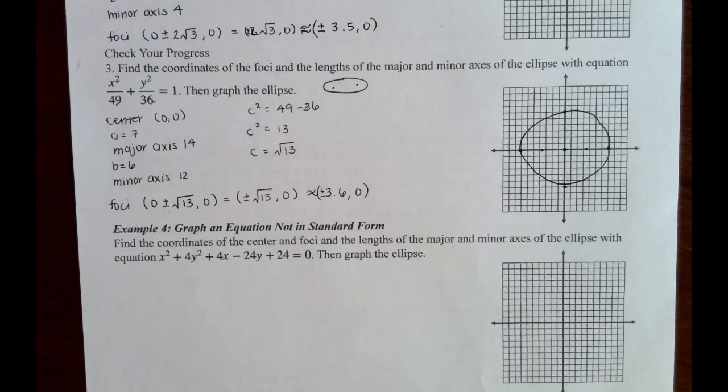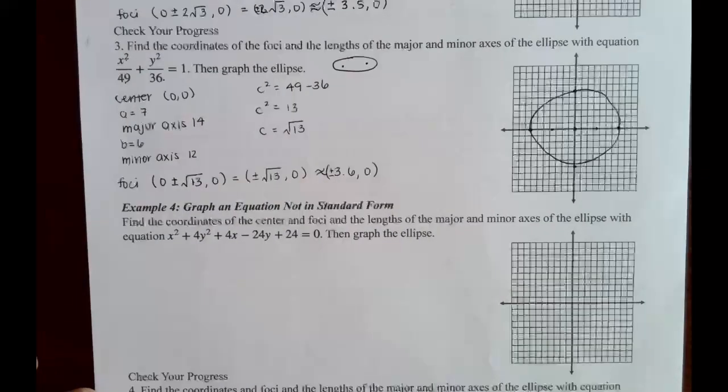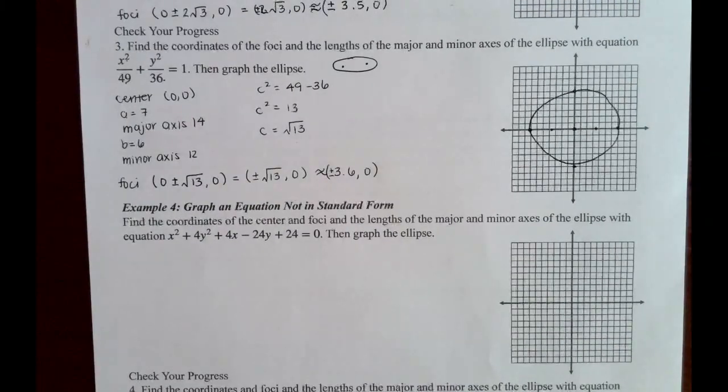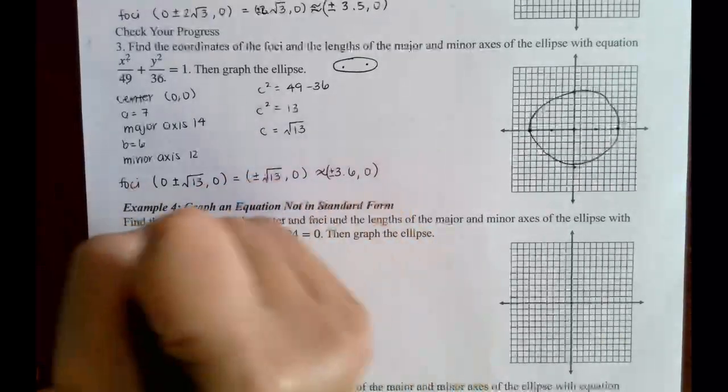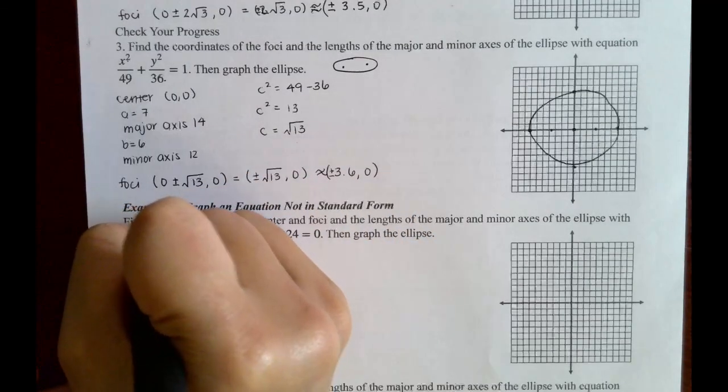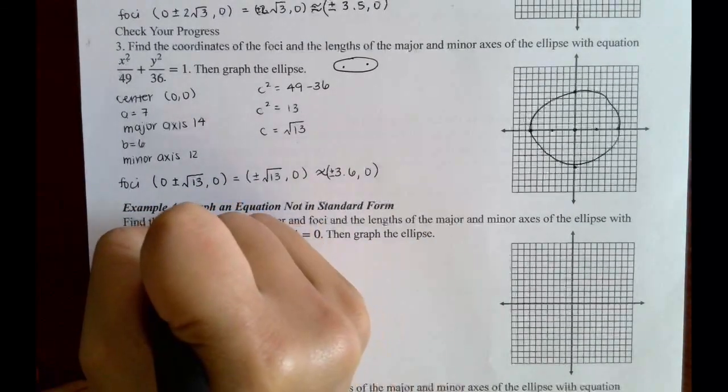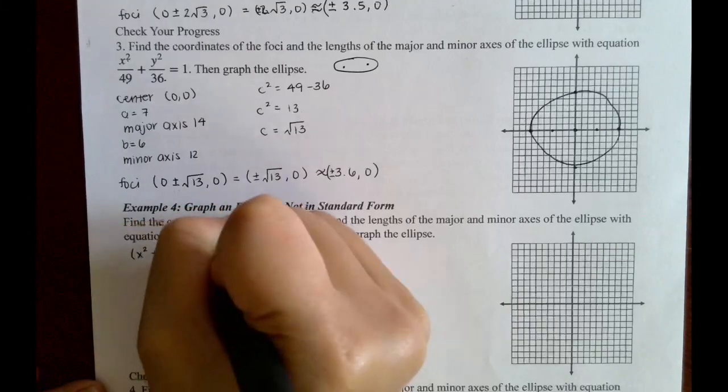So here we're going to find the coordinates of all the stuff and the lengths of things, and then we're going to graph it. So here, what I'm going to do first is I'm going to change it into standard form. So I'm going to group my x's and my y's. So x squared plus 4x, right?